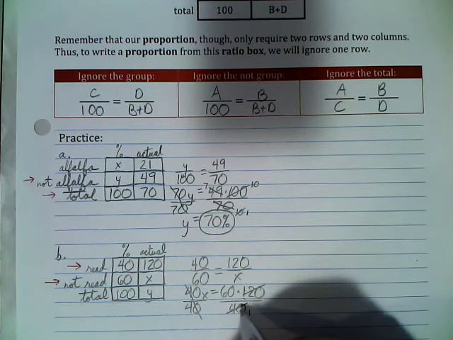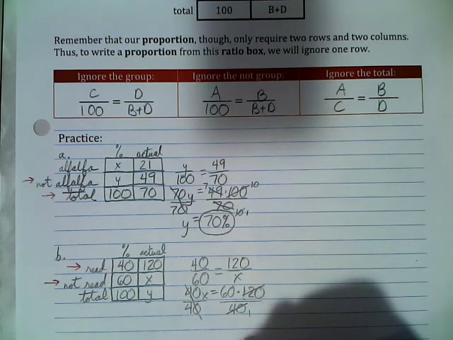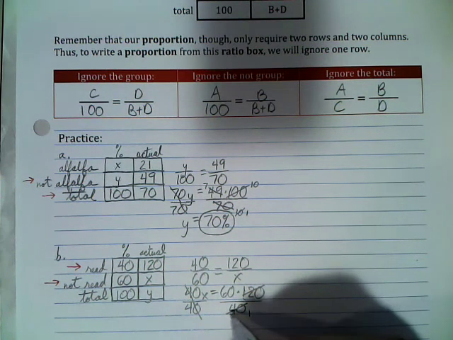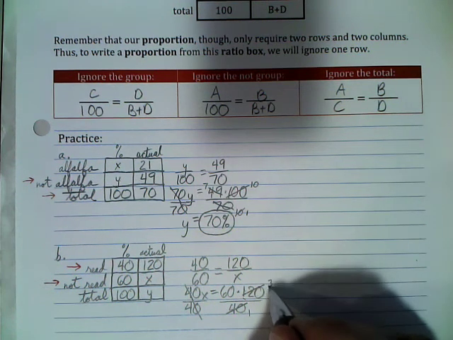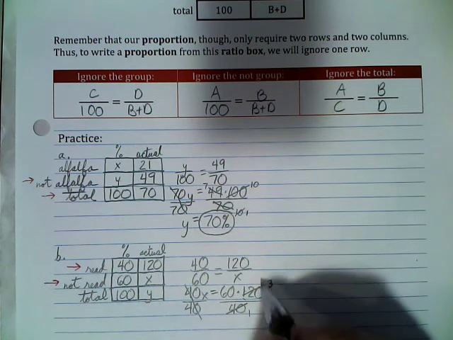But think about that. Can you fit 30 40s in 120? Or put it another way, if you were to take a bunch of money and put it into groups of 40, would it take 30 of those groups to get $120? No, no, no, no. It would just take 3 of those groups. So watch out for that. So 120 divided by 40 is just 3.